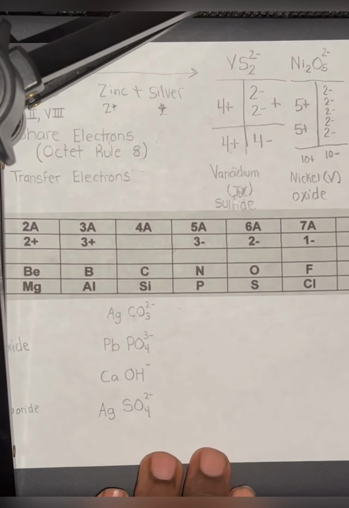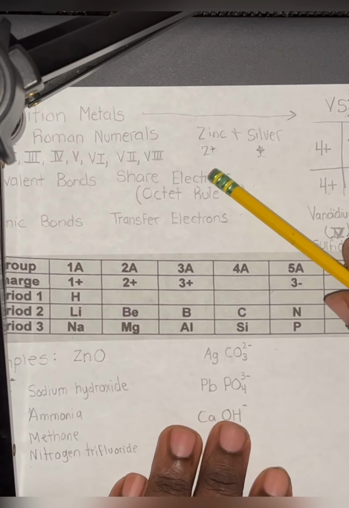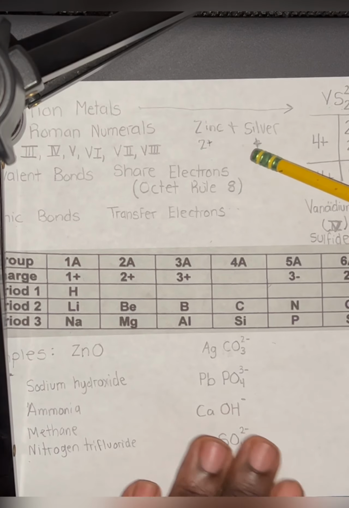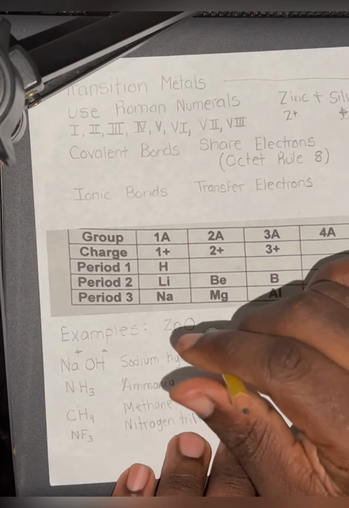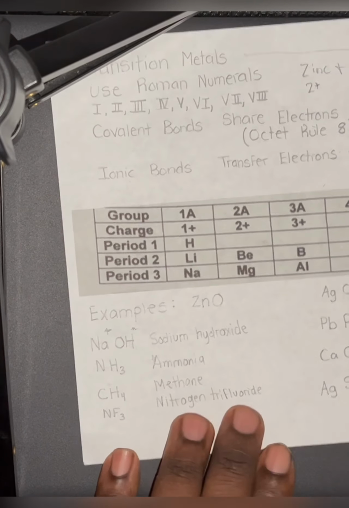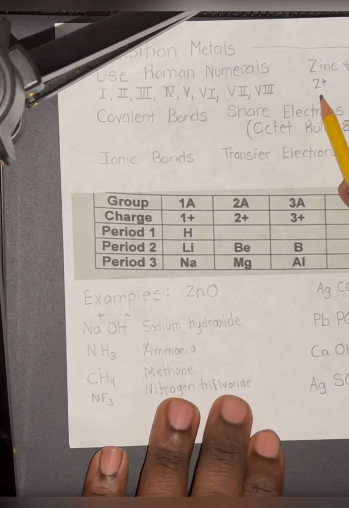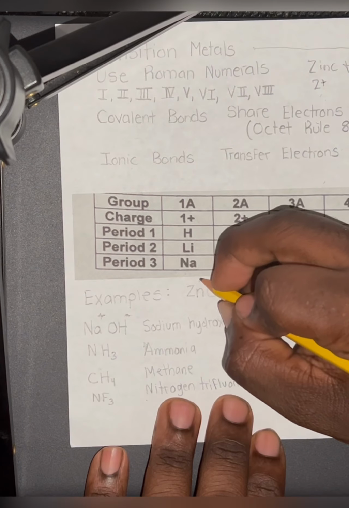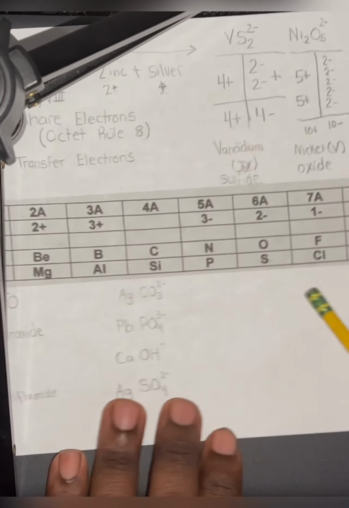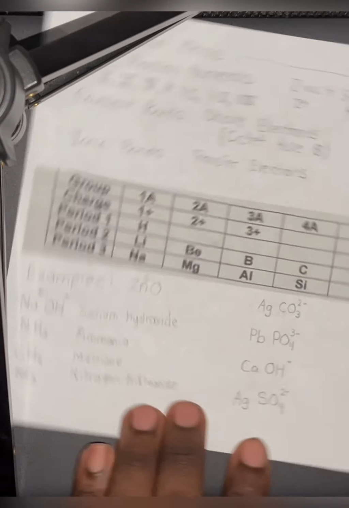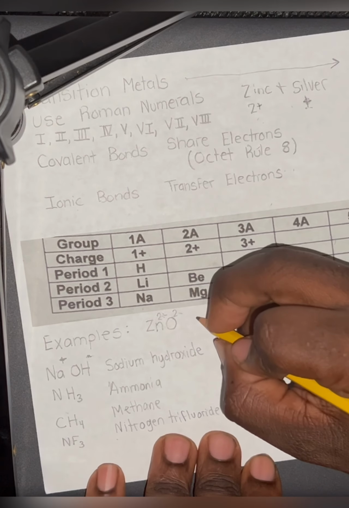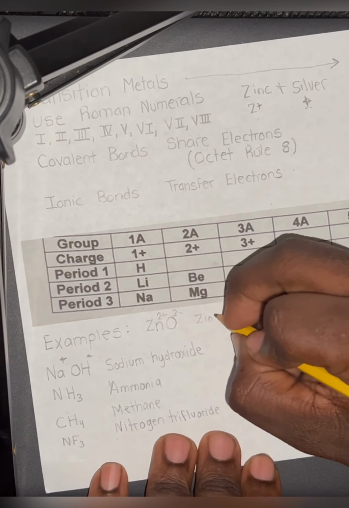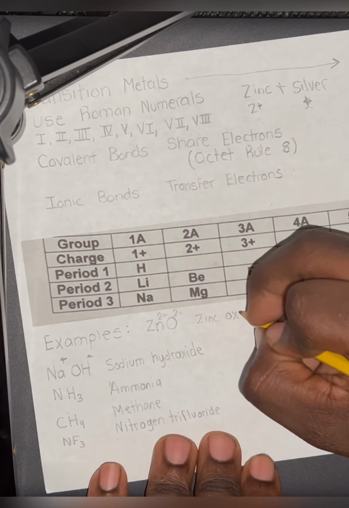All right, so again, remember zinc and silver don't use Roman numerals. So let's go over here to our zinc. Zinc oxide, zinc, we already just said zinc has a 2+ charge. And if we look back at oxygen, it has a 2- charge. So this one is already balanced. It'll just be zinc oxide.